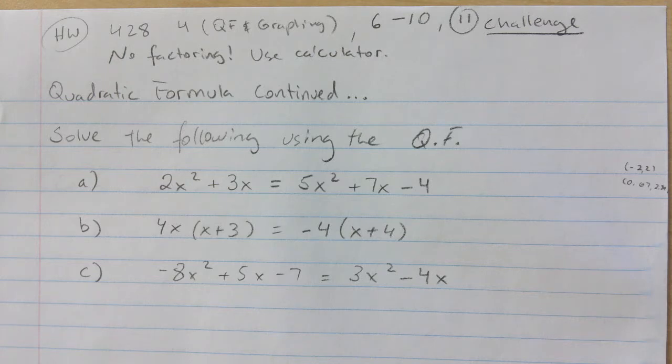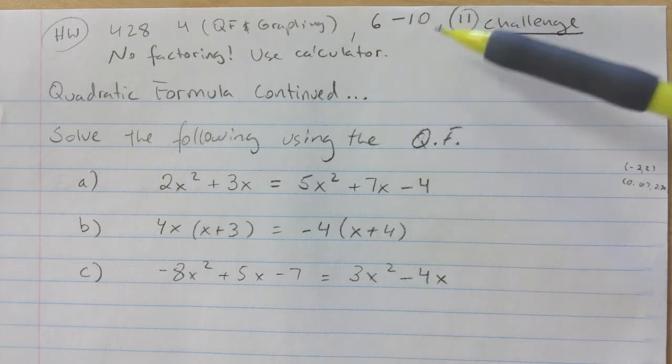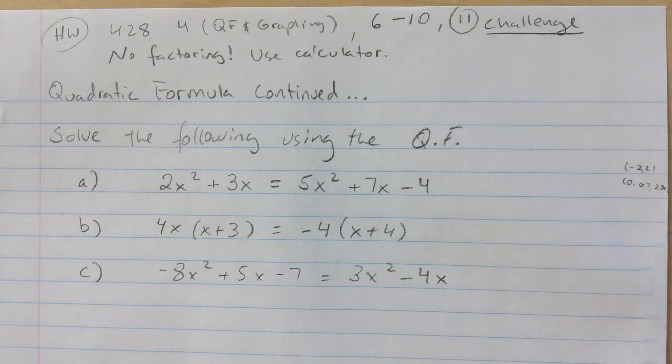And I say clearly, don't tell me I didn't tell you, no factoring, use calculator. So if one of these questions says use factoring or factor this to find the x-intercepts, don't listen to it, okay? Just use your calculator like we've done before. Okay, so write this down, and we're going to solve each one of these examples here.